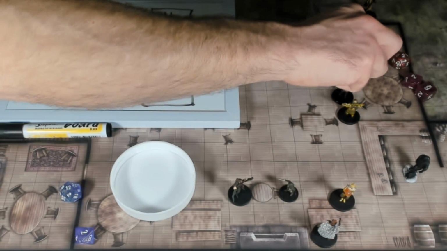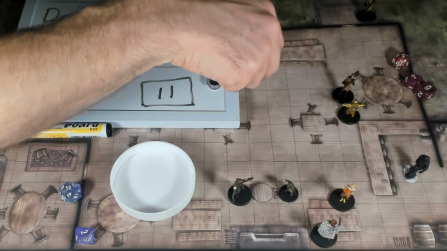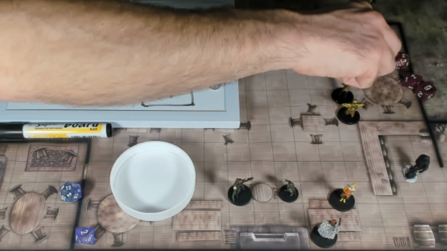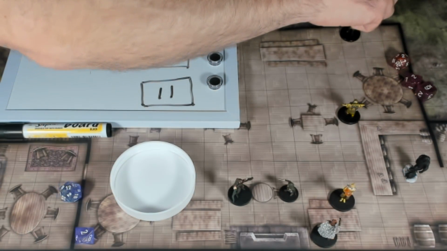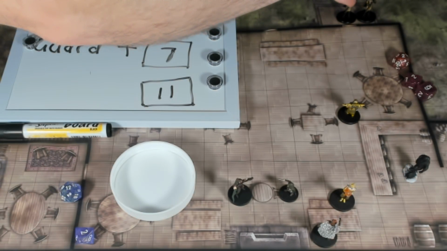So instead, we're going to disengage. But if it had not been a drunk individual, I would definitely have taken the dodge action. So disengage, 5, 10, 15, 20, 25, and blocking the door.